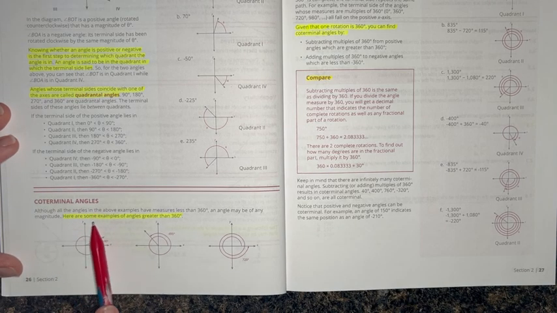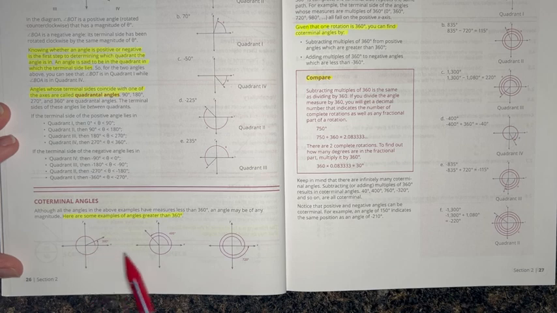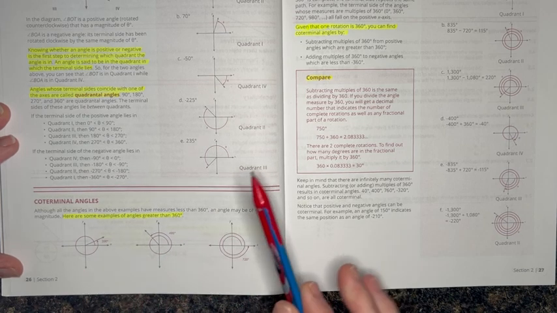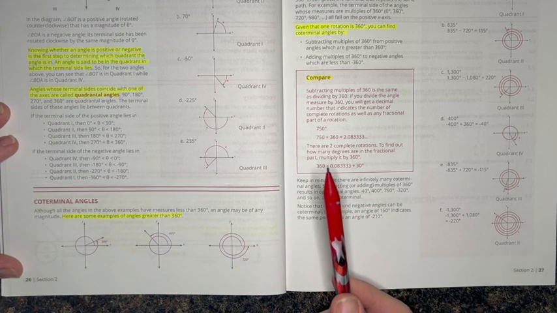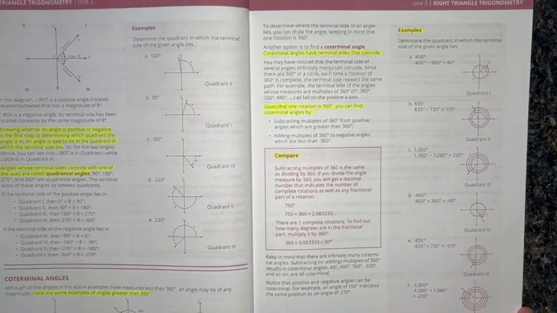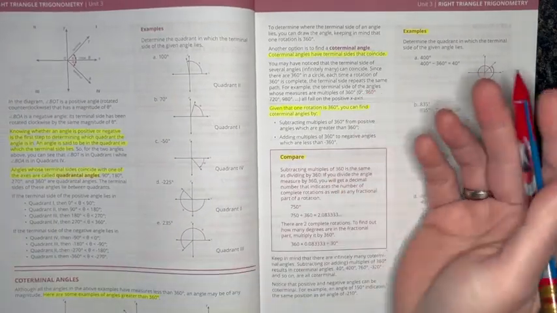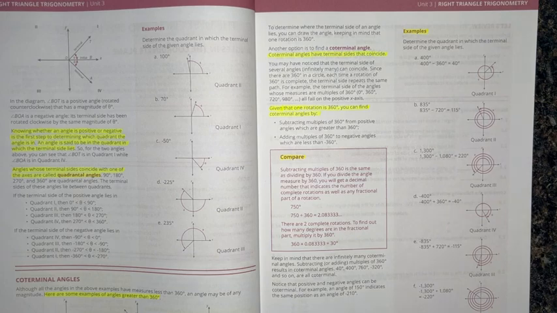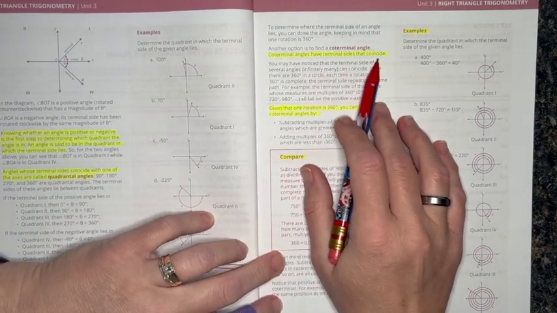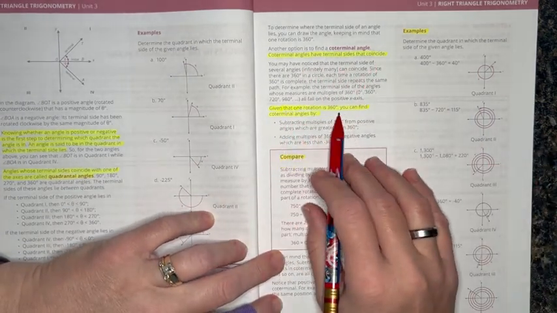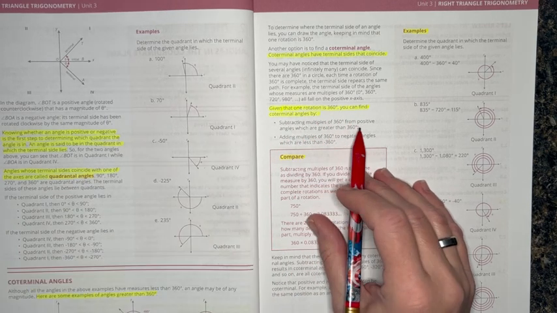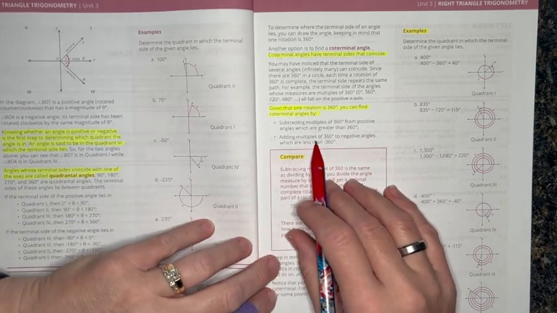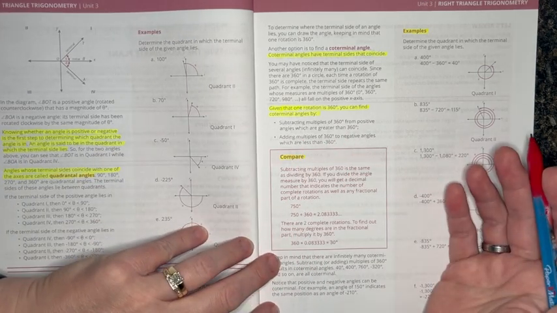Coterminal angles. Here are some examples of angles greater than 360 degrees. Sometimes the angle goes around and then keeps going, okay? But where it stops is always an angle that belonged originally to some other angle, right? It's going to be a coterminal angle because once you pass 360, all the angles are just repeating themselves. So coterminal angles have terminal sides that coincide. Given that one rotation is 360 degrees, you can find coterminal angles by subtracting multiples of 360 from positive angles or adding 360 degrees to negative angles.